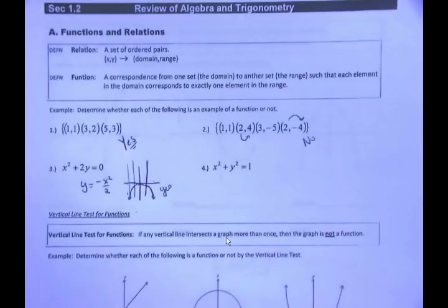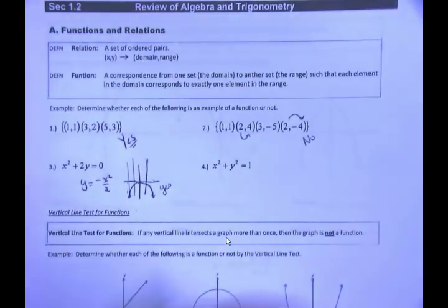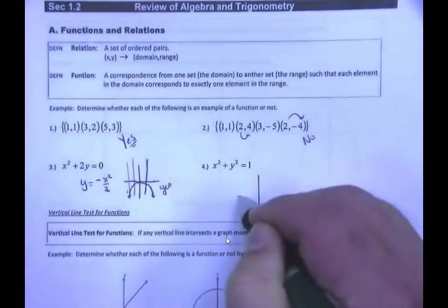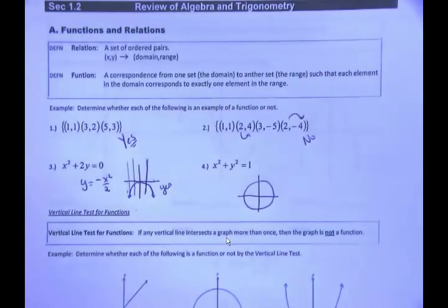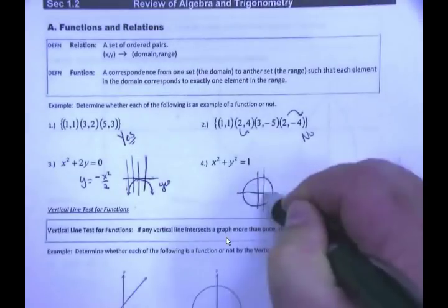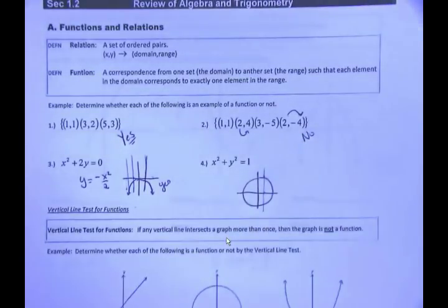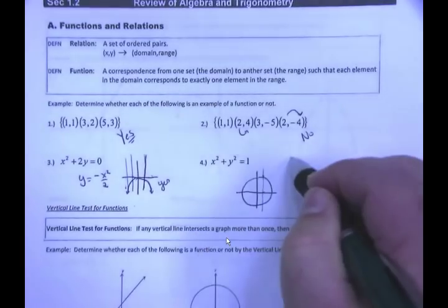What about this guy over here? What is this equation of? X squared plus y squared equals 1. That's an equation you guys should be familiar with. What is it? Equation of a circle with radius 1. X squared plus y squared equals r squared is our standard form of a circle. So this is an equation of a circle. So is this guy going to be a function? Well, we can do that vertical line test thing here. But an example would be, for example, if I plug in 0 in for y.